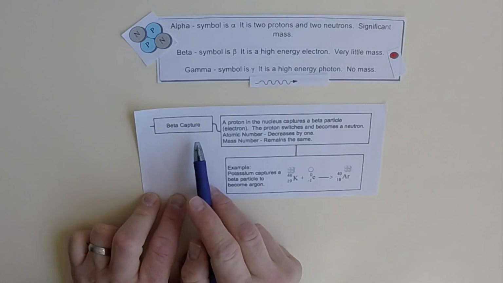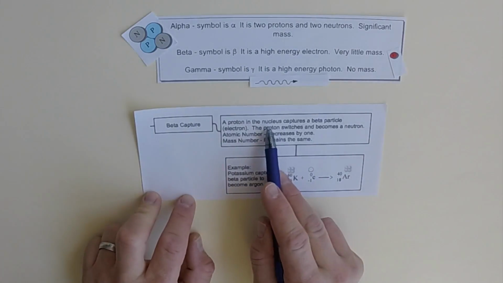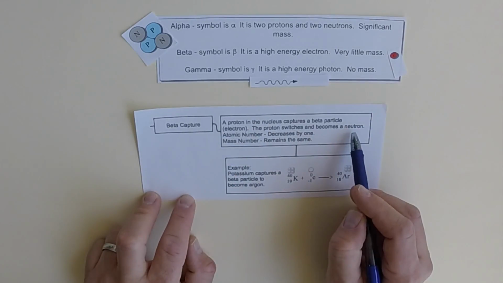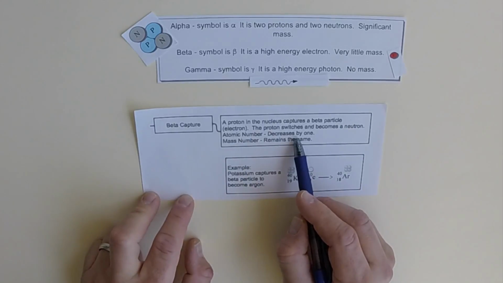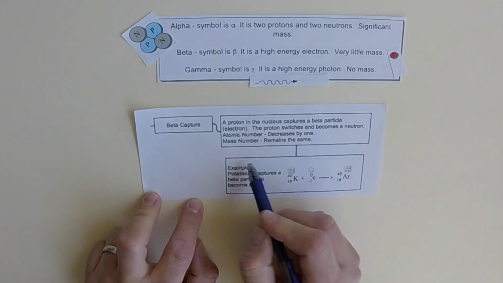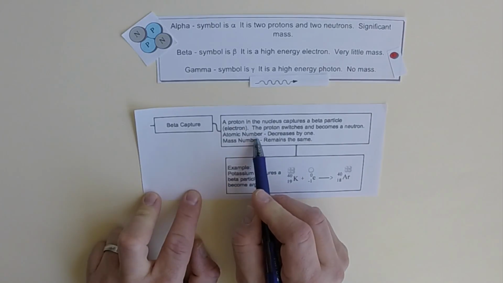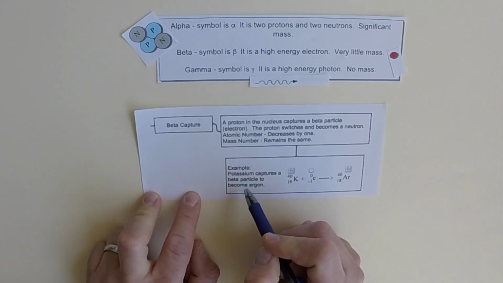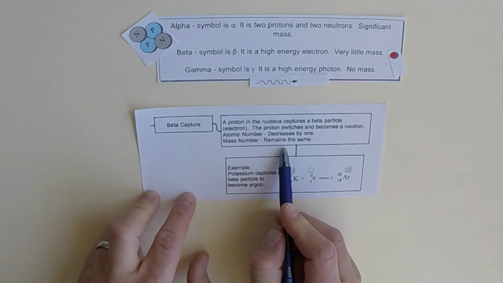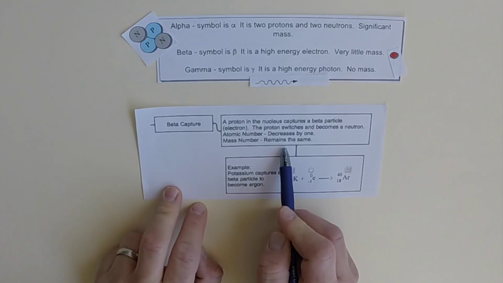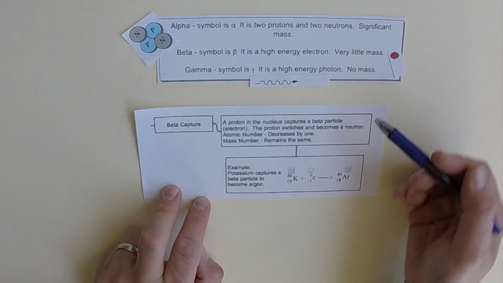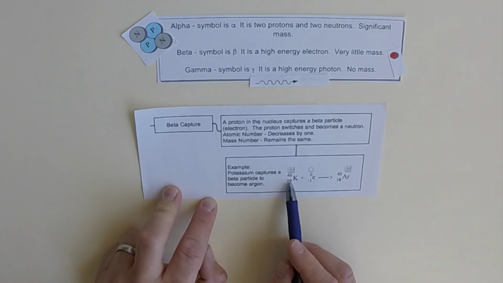So this is the reverse of beta decay. A proton in the nucleus captures a beta particle, and it becomes a neutron. So the atomic number decreases by 1. Why? A proton has become a neutron, so we have 1 less proton, so the atomic number decreases by 1. Mass number remains the same. We have the same number of massive particles in the nucleus. It's just that one has switched teams, so to speak. It went from being a proton to a neutron.